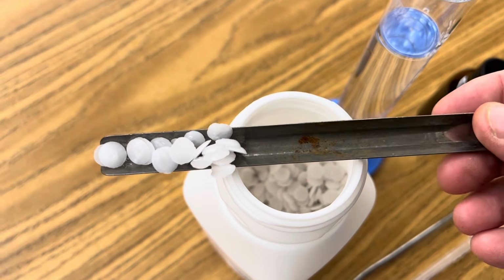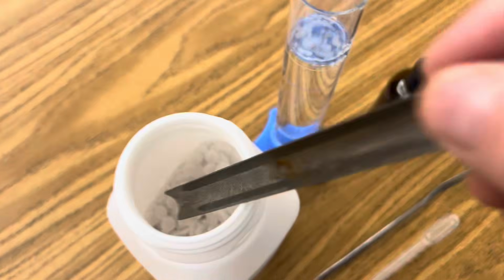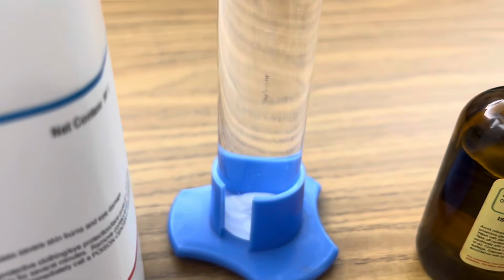Begin by creating an aqueous solution of potassium hydroxide by adding 4 grams of potassium hydroxide to 100 milliliters of distilled water. Stir until your solution is aqueous.